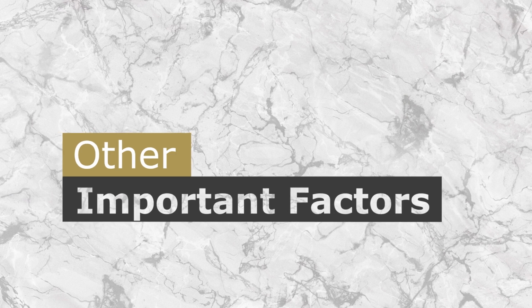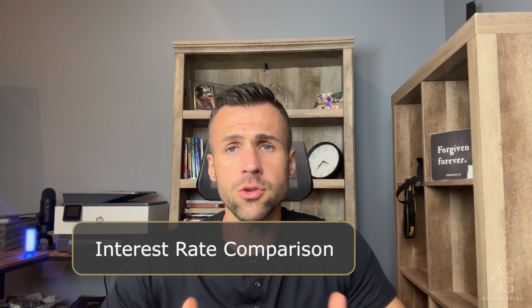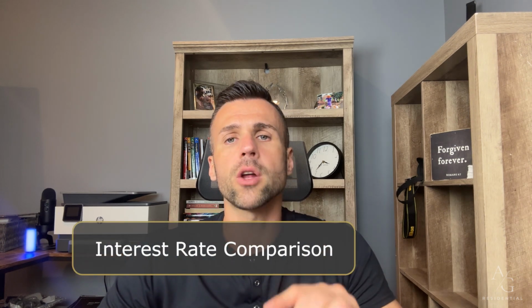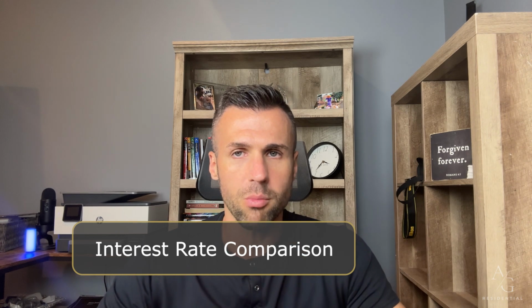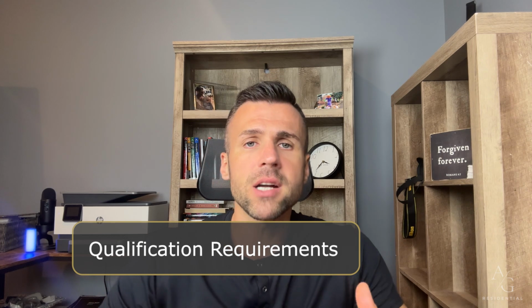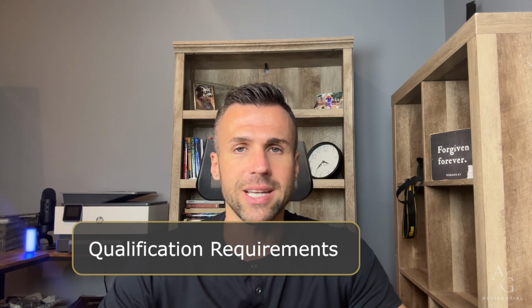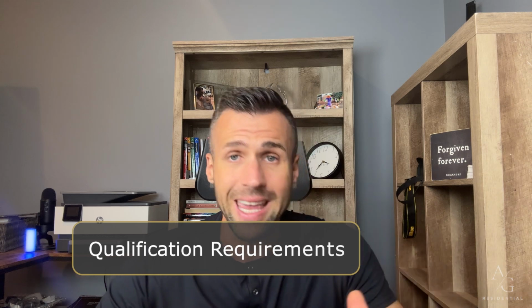When considering an assumable mortgage, buyers should take into account several important factors to ensure that it aligns with their financial goals and circumstances. For instance, interest rate comparison. Compare the interest rate of the assumable mortgage with the current market rates. If the assumable mortgage has a significantly lower rate, it can lead to substantial savings over the life of the loan. Qualification requirements. Buyers must meet the lender's qualification criteria. Ensure you have a stable financial situation to meet the lender's requirements and avoid future financial difficulties.